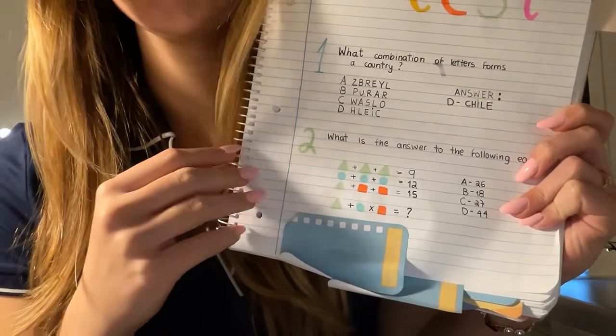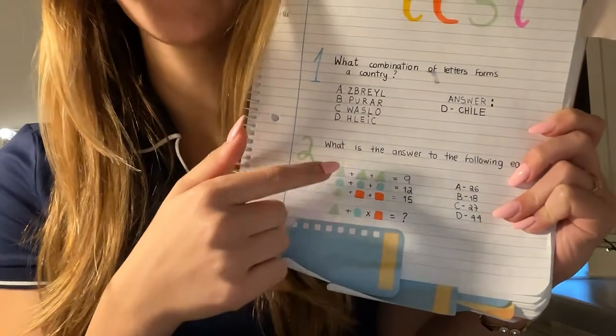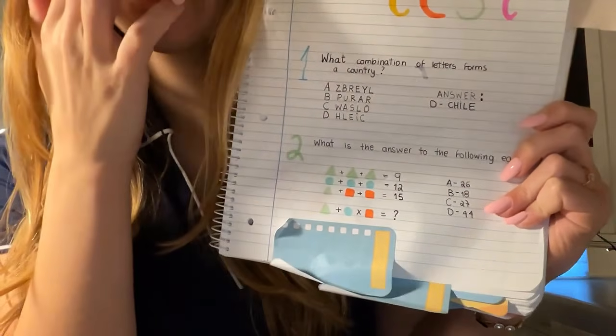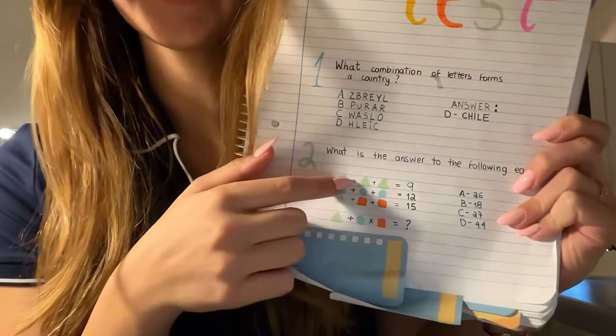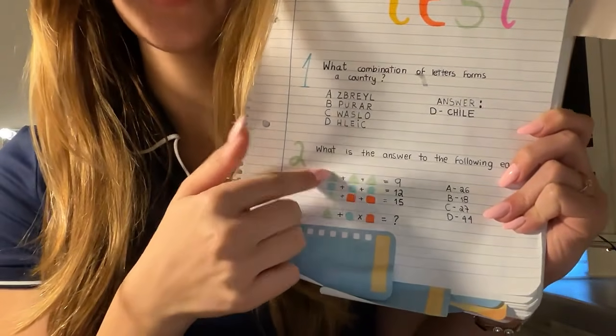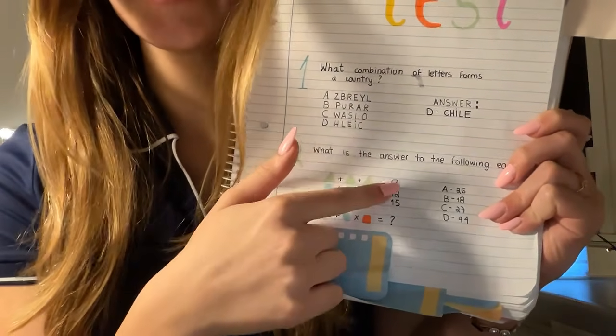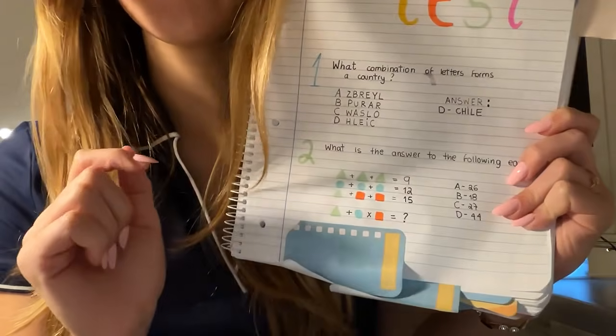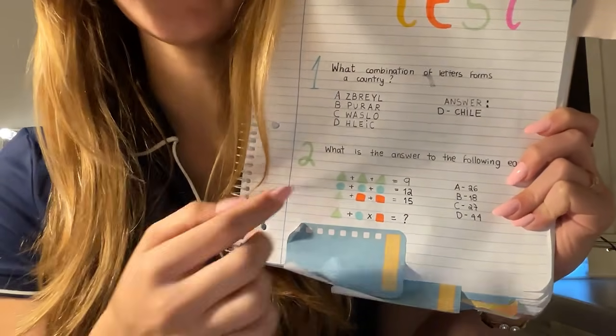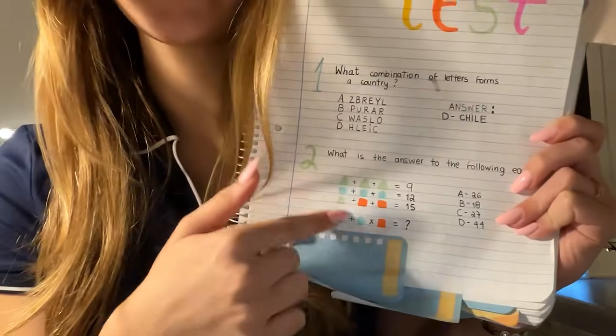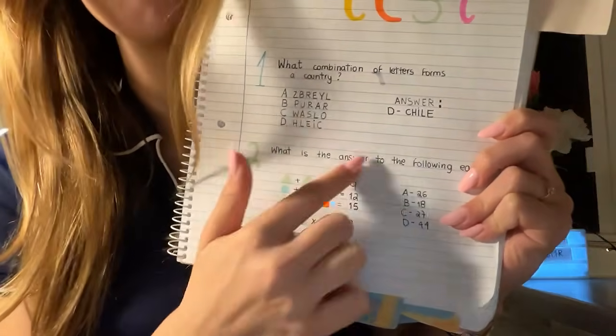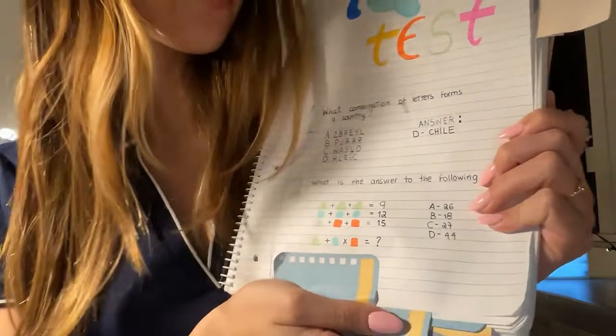So first we have to try to figure out the value of each figure. So the value of the triangle, circle, and the square based on this data right here. And then we have to use the values we calculated to solve this equation. We also have 4 possible answers.